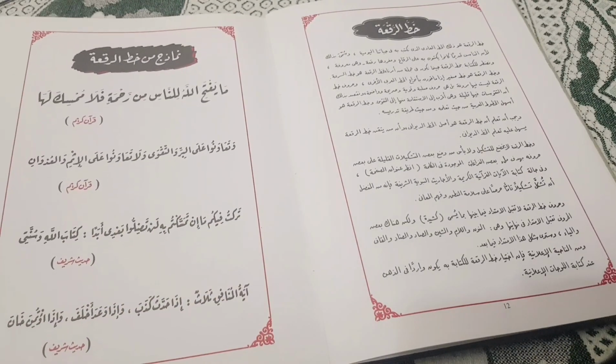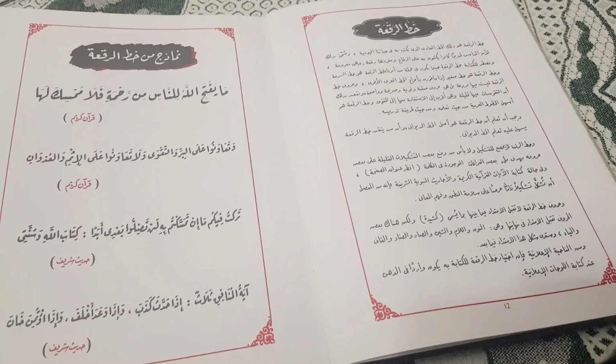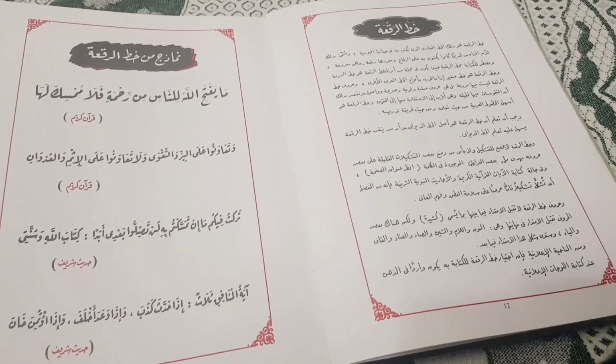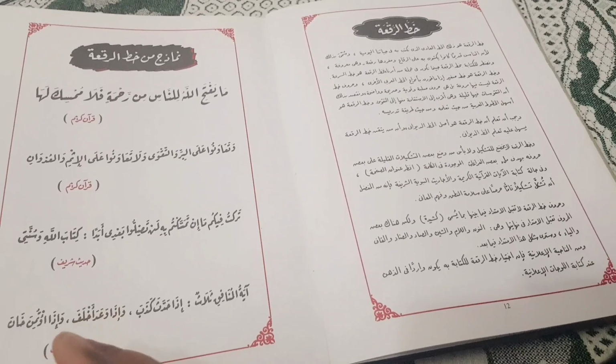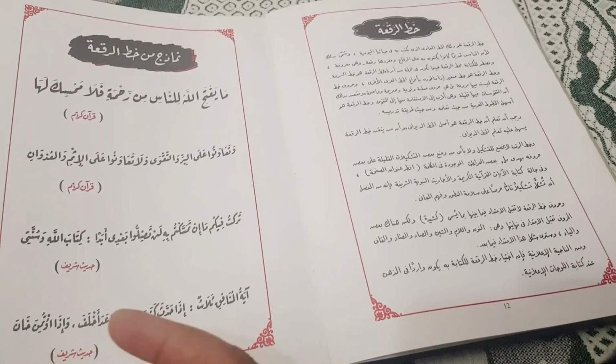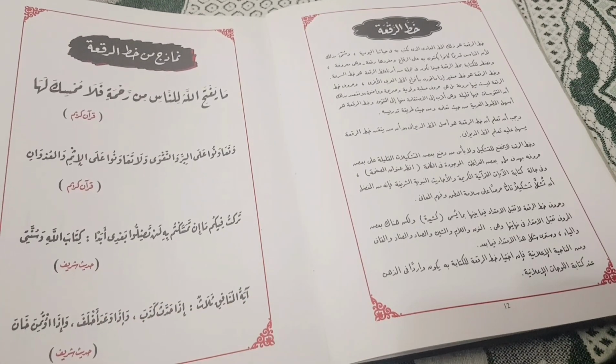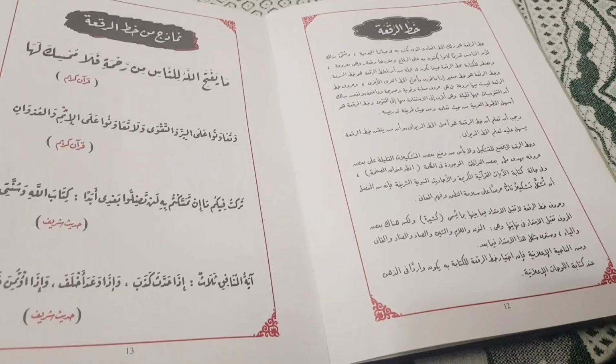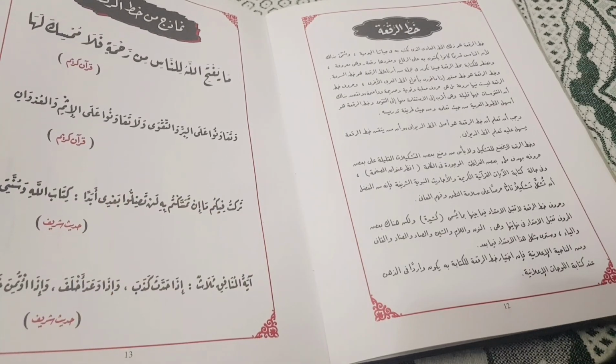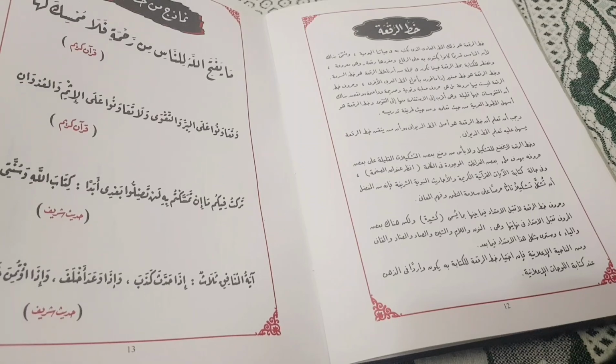So this is khat al-ruqa. This is something which a student of knowledge should learn after khat al-nasakh, but it doesn't matter which order you do it in. Usually this is the second that a person learns. And if you haven't learned this, it can be very difficult to read.